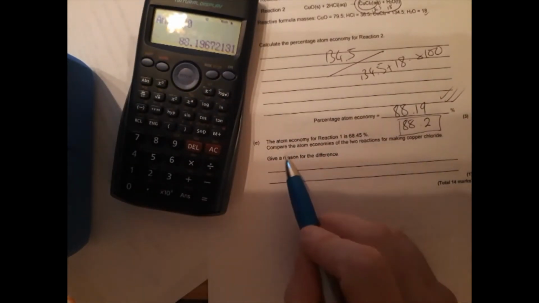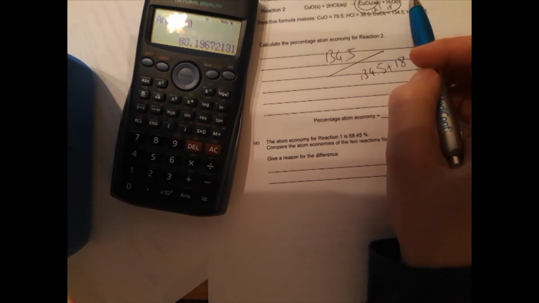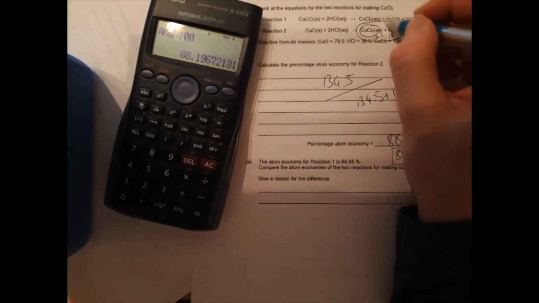The atom economy for reaction 1 is lower. Compare the atom economies. The atom economy for reaction 1 is lower because it's making more waste products. Or you could be more specific and say because as well as water as a waste product, you're also making carbon dioxide as a waste product. So that's what that's about. Again, this idea of waste products.